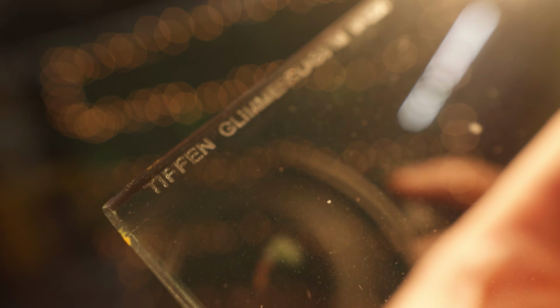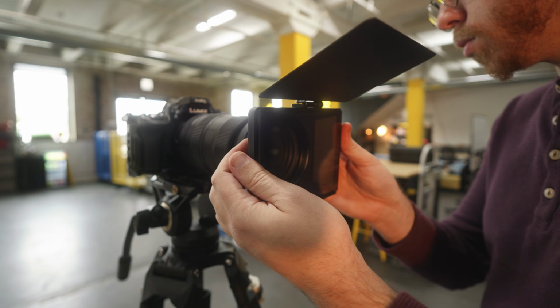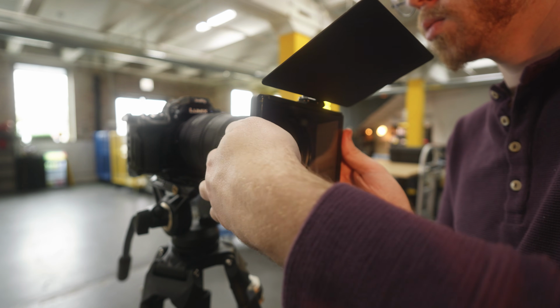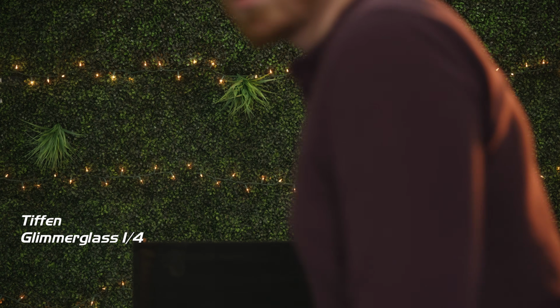So let's start with Glimmerglass. The Glimmerglass is kind of just supposed to help the highlight roll off and soften that line of the contrast while keeping the sharpness pretty good. The filter itself is very glittery and glimmery, so it lives up to the name. Anyway, here is our Glimmerglass filter. I used quarter strength to keep it more subtle, but be sure to leave it in the comments if you think I should have used a half or one stop or something.